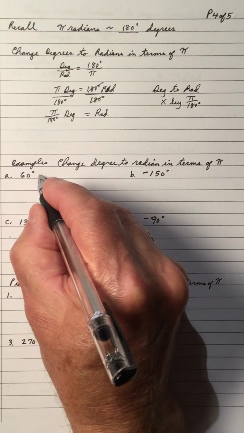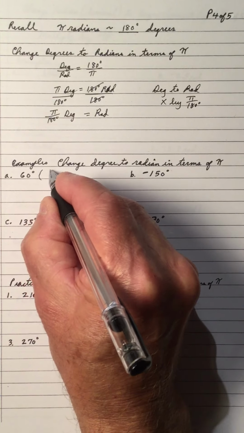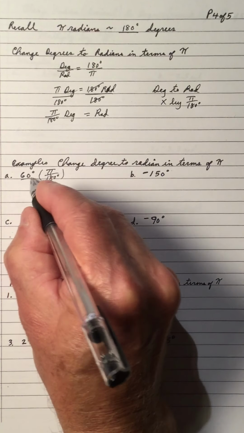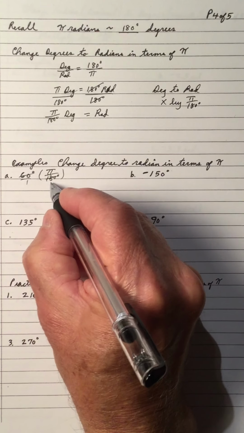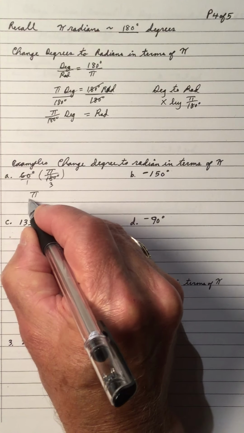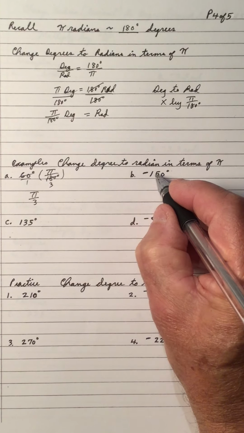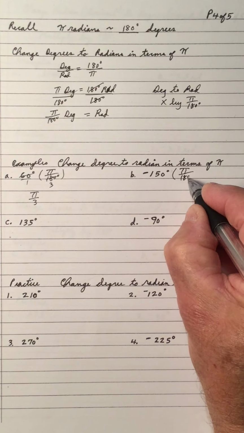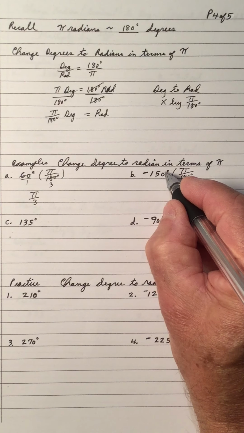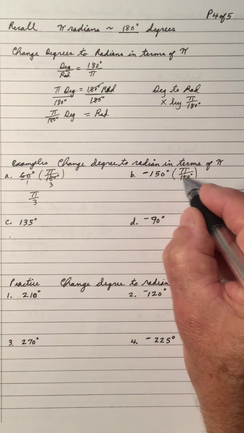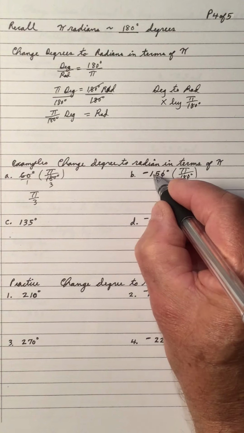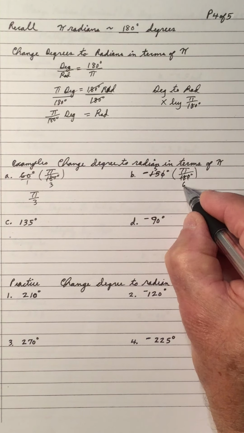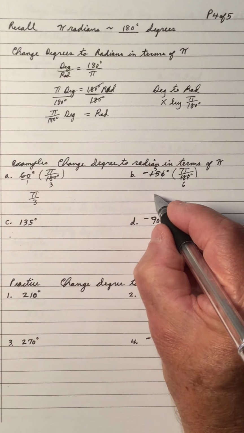So let's take the 60 and multiply by pi over 180. 60 over 1, the 60 cancels into 180 three times, so we get pi over 3. Negative 150, we multiply by pi over 180. Notice you have a degree here, and we have a degree in the bottom, so they'll cancel out. The zeros cancel. 3 into 15 goes 5. 3 into 18 goes 6. So we get negative 5 pi over 6.